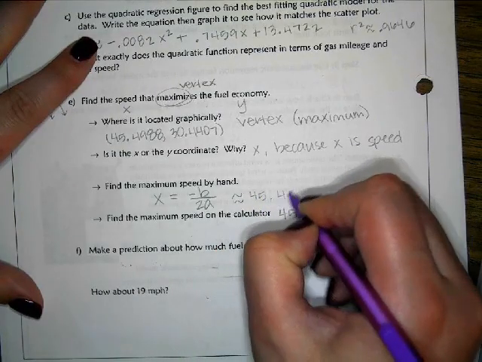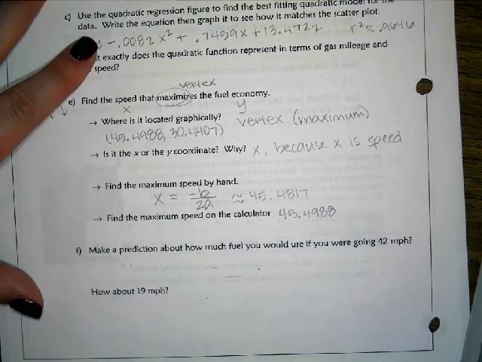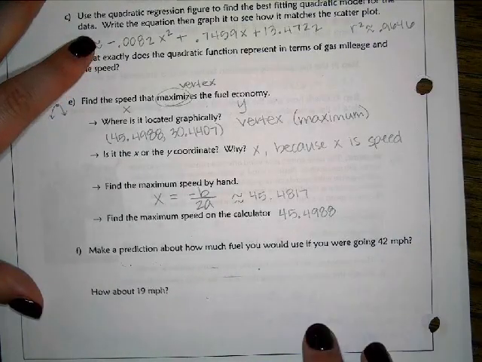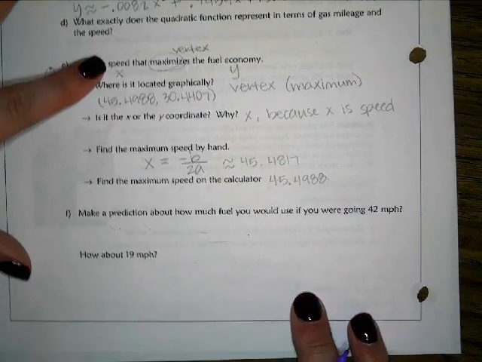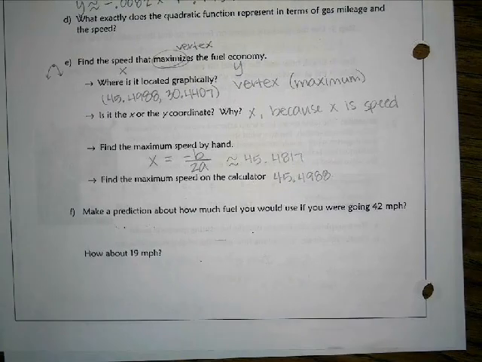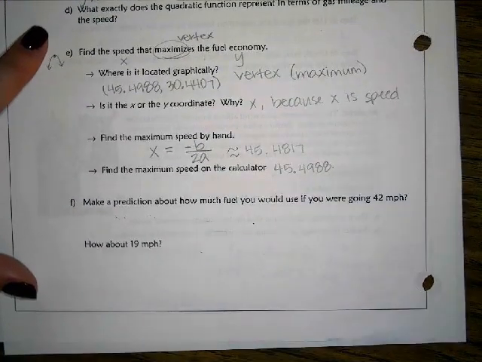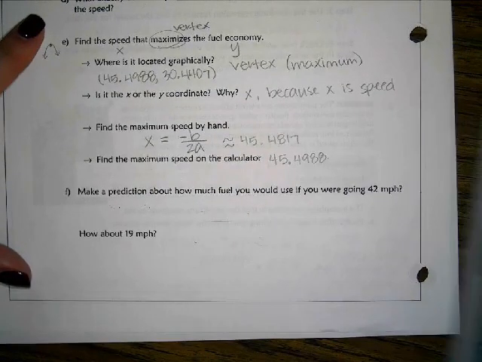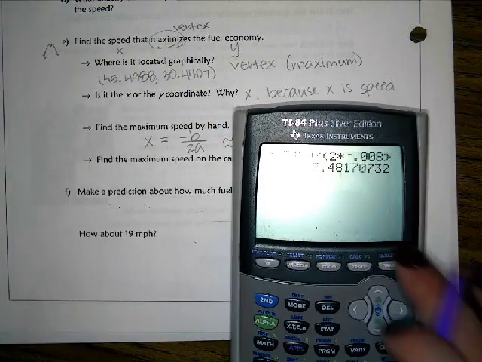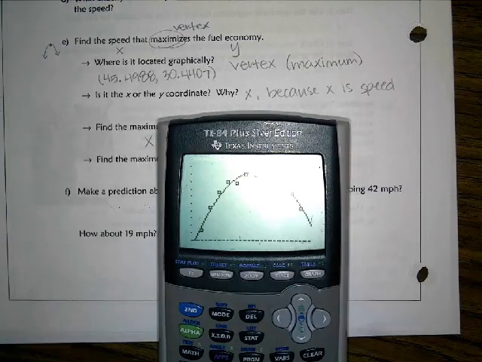Make a prediction about how much fuel you would use if you were going 42 miles an hour. So how do we plug in, if this is our graph, how could we plug in 42 miles an hour? Second trace. Option number 1, plug in 42. Okay.